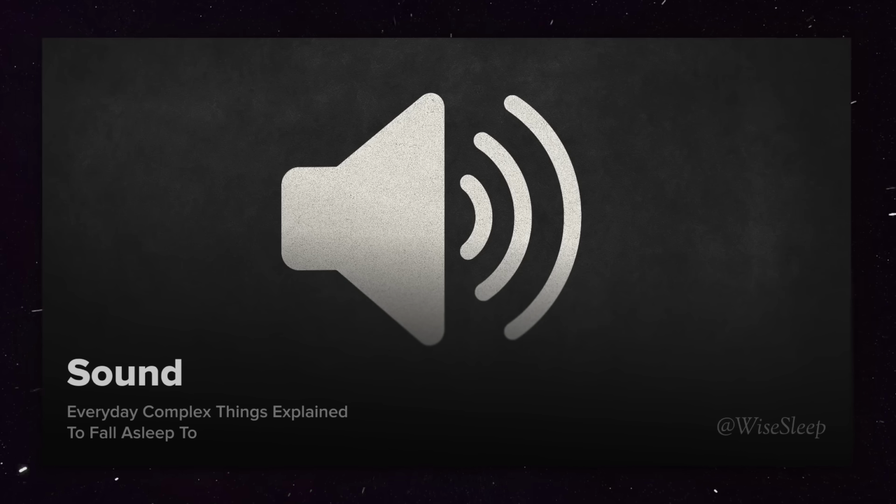Your ears are built to pick up these waves. The outer ear catches the vibrations and sends them down to your eardrum, which vibrates in response. Tiny bones in your middle ear then amplify those vibrations, passing them to the inner ear, where they're converted into signals your brain can understand.